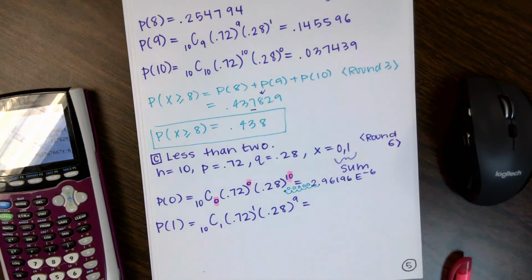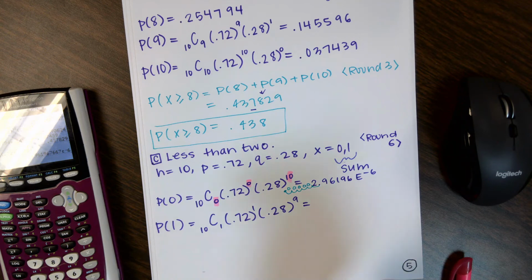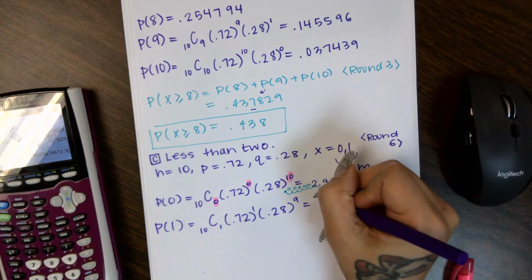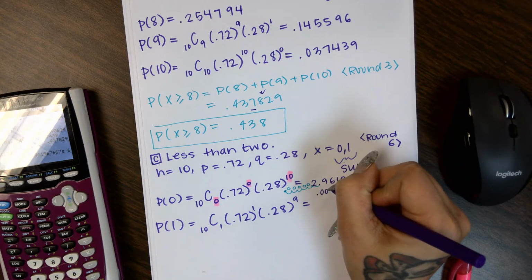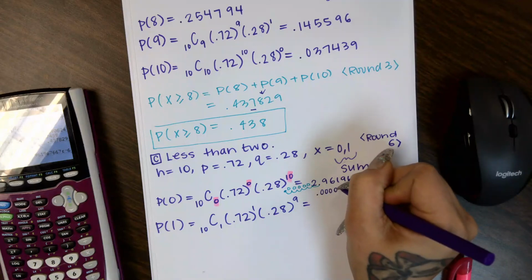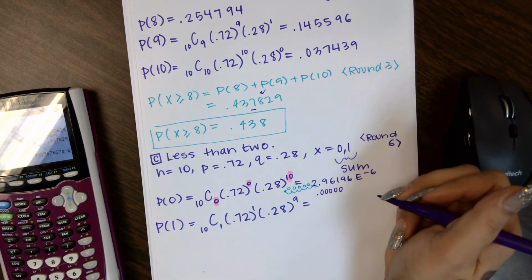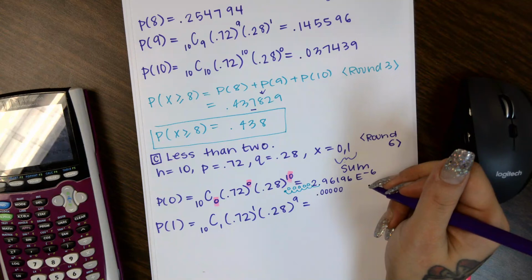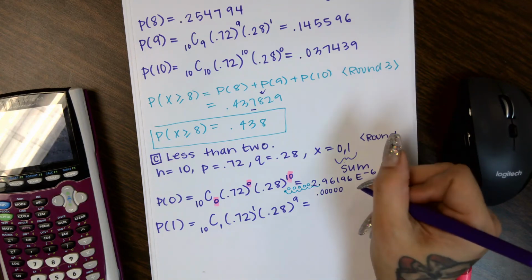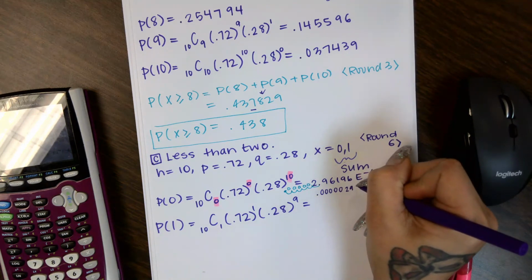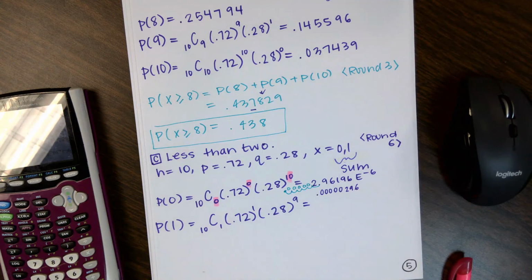But I need to round. Let me go ahead and rewrite this so it's a little bit cleaner. I had 5 zeros. Don't think that you're done rounding. All we did was move the decimal, right? Put a few numbers, 2, 9, 6. Doesn't matter. Now round this to 6 decimal places, okay?